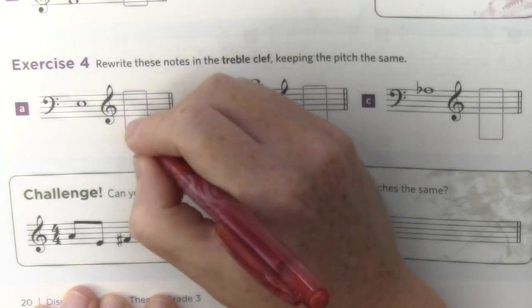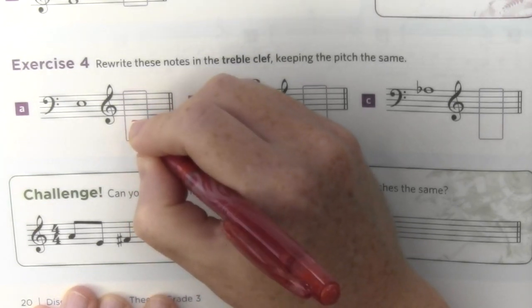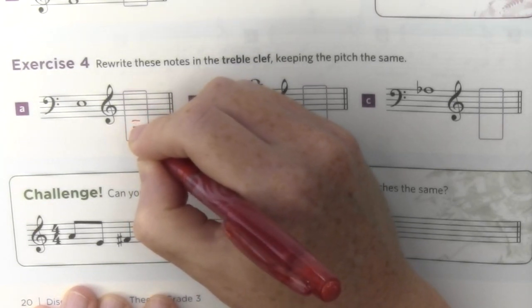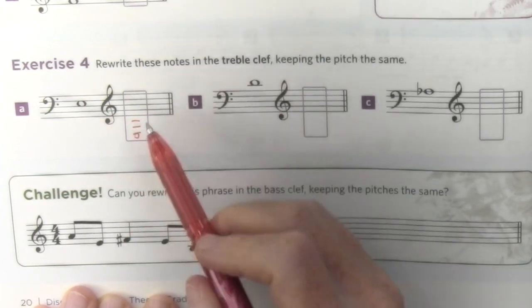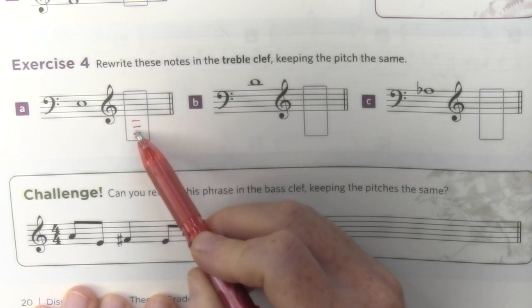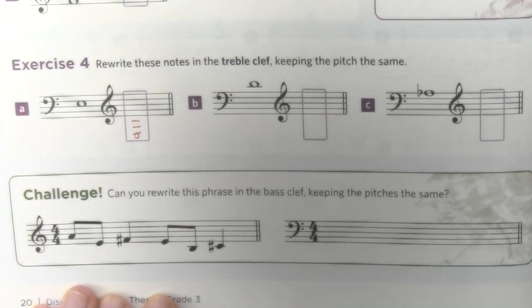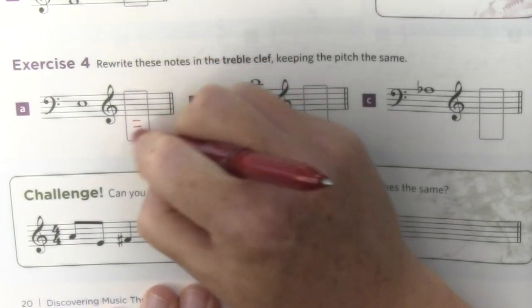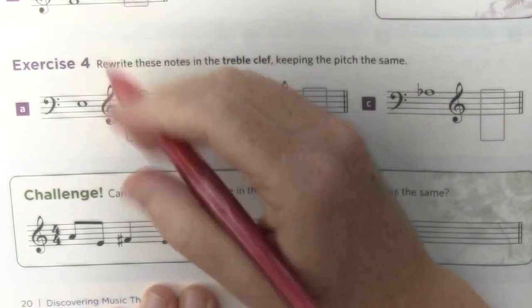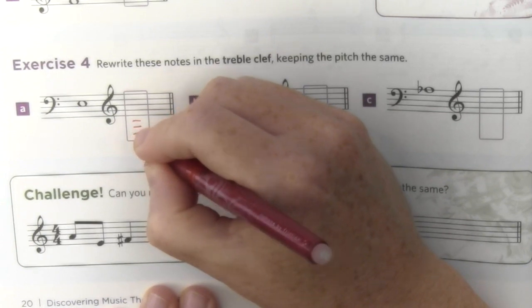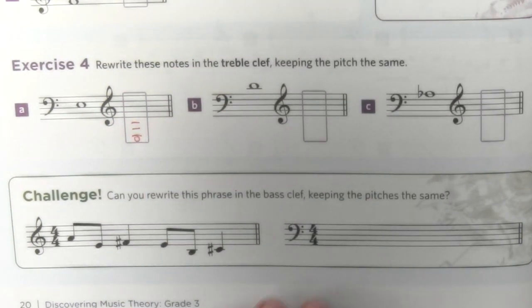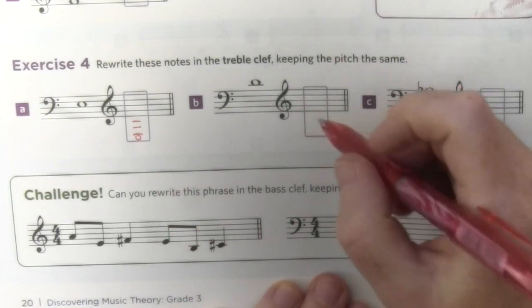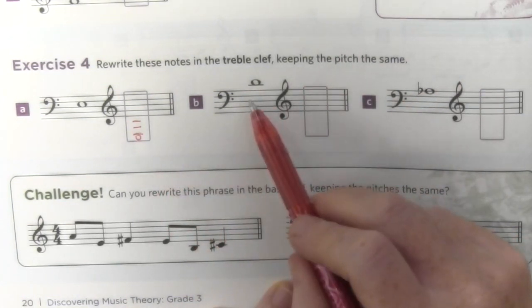So a mi below middle C. Do, si, la, sol, fa, mi. Here it is. Do, si, la, sol, fa, mi. It looks awful. I don't like it at all. Anyway, the position is correct.